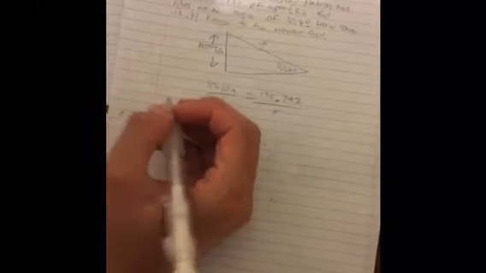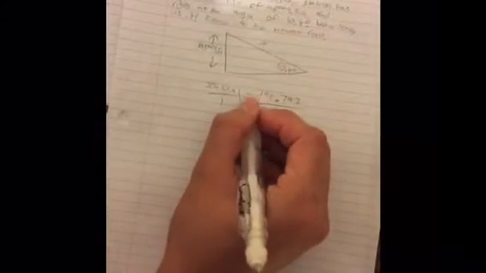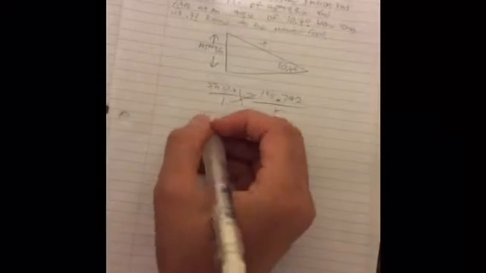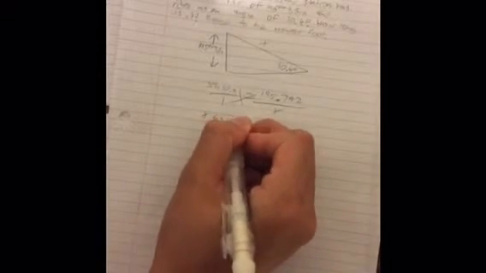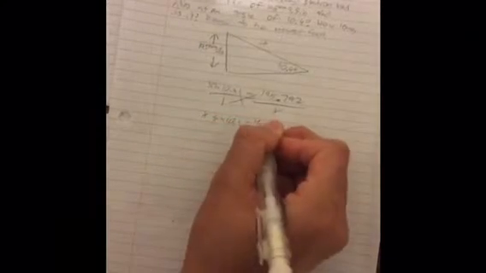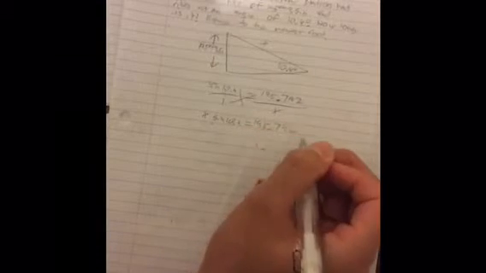Now we're going to cross multiply. So now we have x sine 10.4 equals 195.792, because 195.792 times 1 is itself, and then the x goes right next to the sine 10.4.